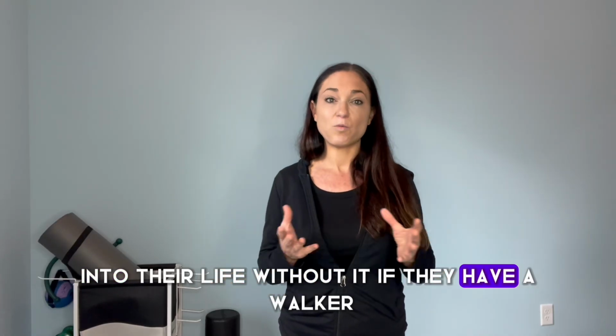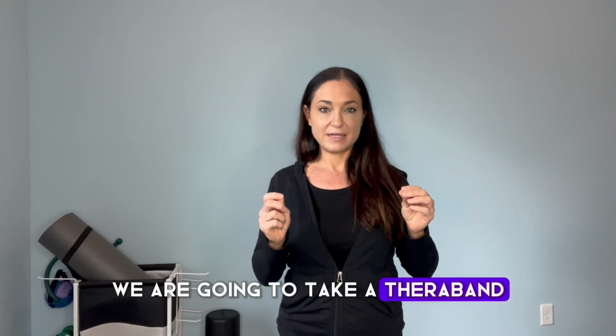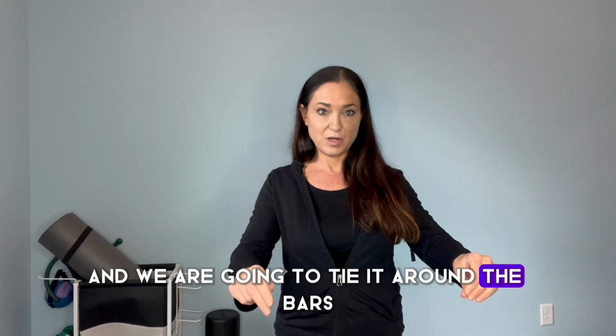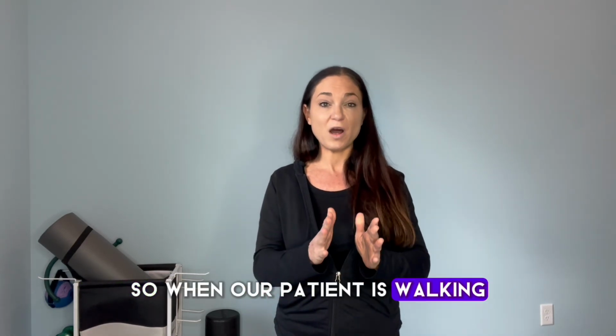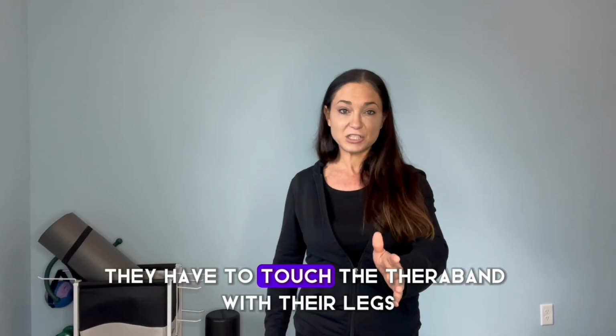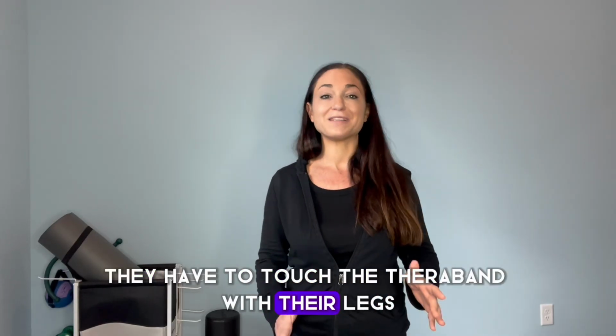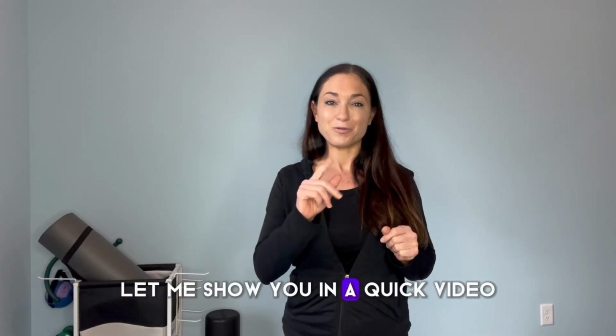So if they have a walker, we are going to take a TheraBand and we are going to tie it around the bars. That is going to act as an external cue. So when our patient is walking, they have to touch the TheraBand with their legs. Let me show you in a quick video.